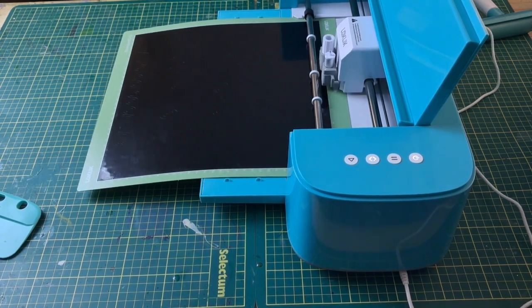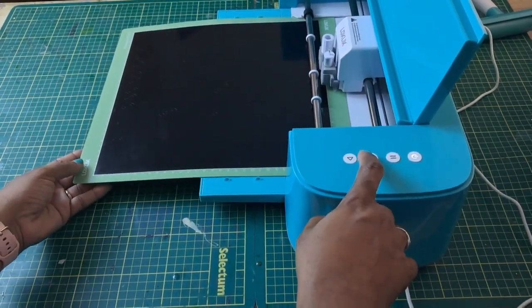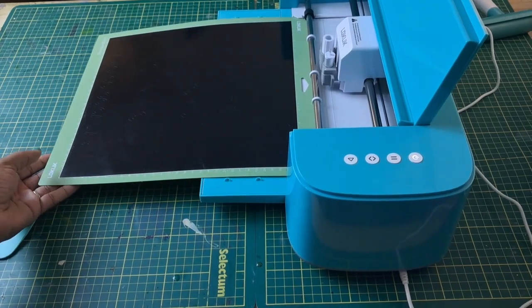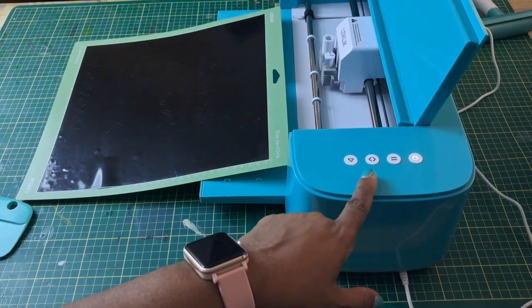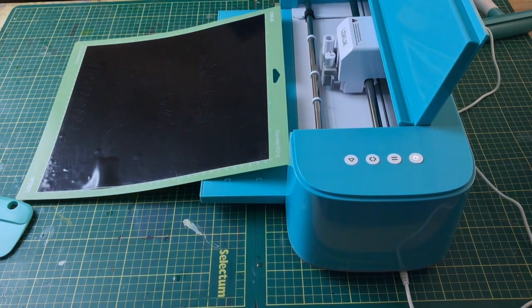It's all done. So I'm just gonna go ahead and unload. Okay, there you go. So you can unload it from here. I don't know why you can't load. Not sure why. But we're just gonna go ahead and weed this out now.